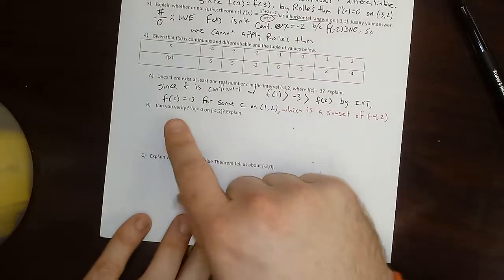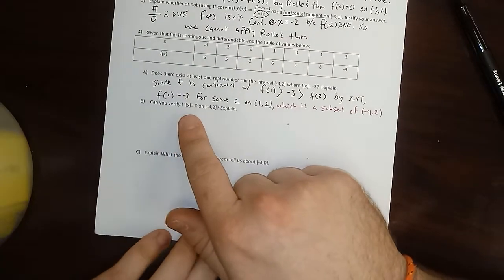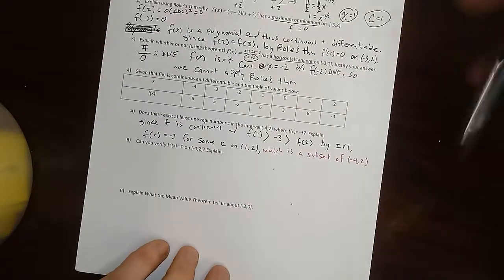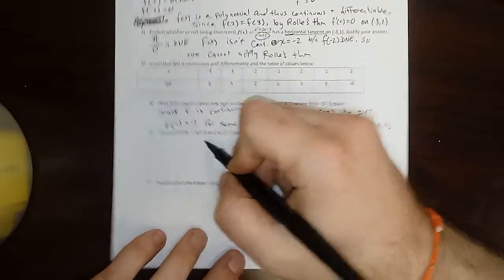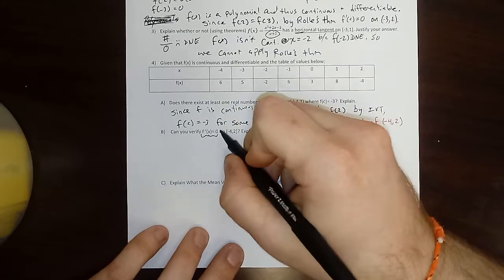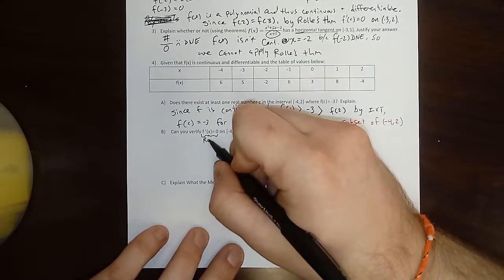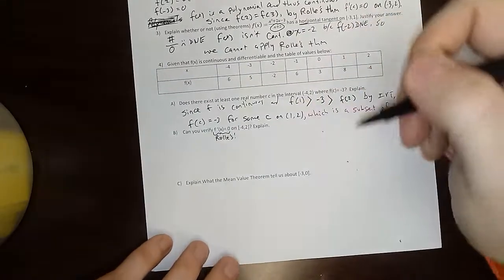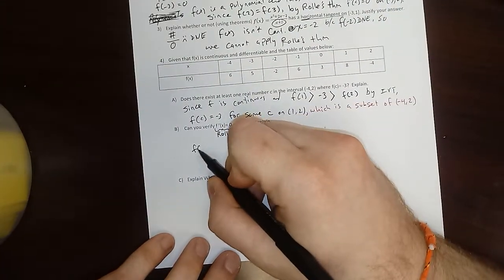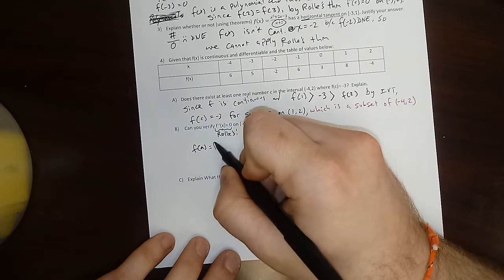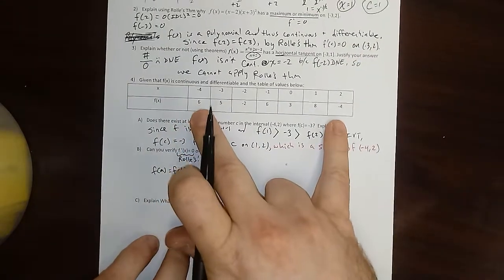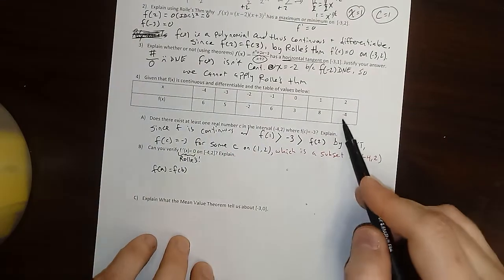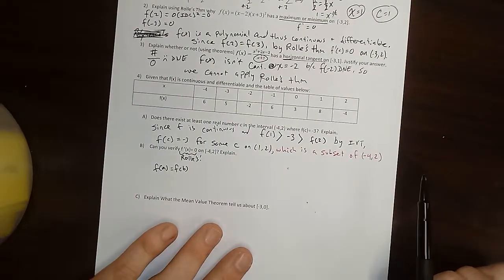Okay, can you verify f prime equals 0 on -4 to 2? So, f prime equals 0. It's like a Rolle, and so that reminds me it's Rolle's. Well, Rolle's, we need f of a to equal f of b. We don't really care what they are, as long as the two endpoints equal each other and have the same y value. 6 and -4, oh, they don't have the same y value.